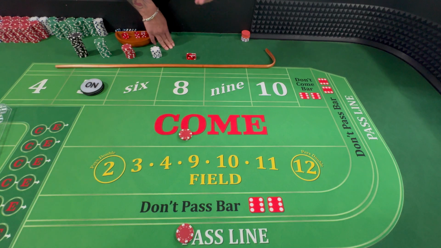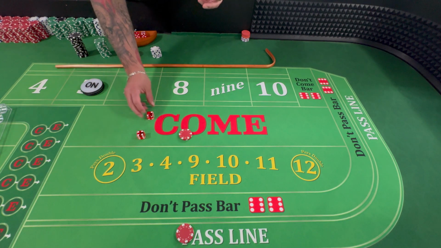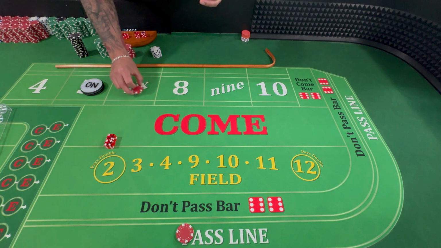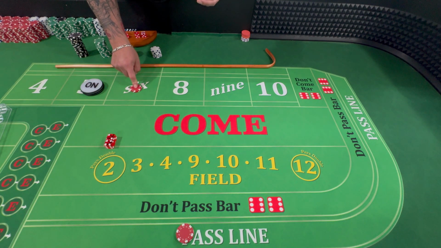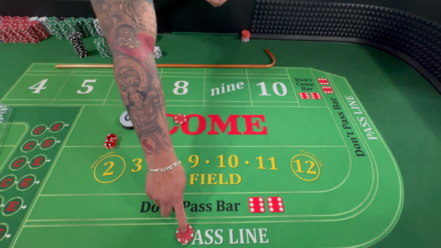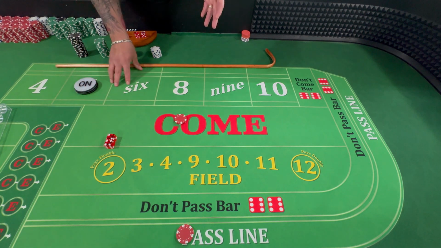You just want to communicate that to the dealer that you're putting that as a come bet. So let's say you roll another number and it's a 6. Well, now this becomes its own point. And the objective is for you to either roll a 6 to win it back or a 5 to win this back. So hopefully that makes sense.